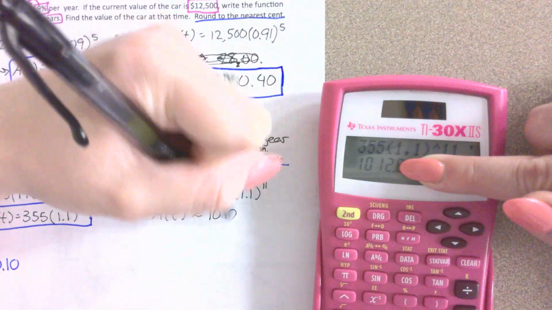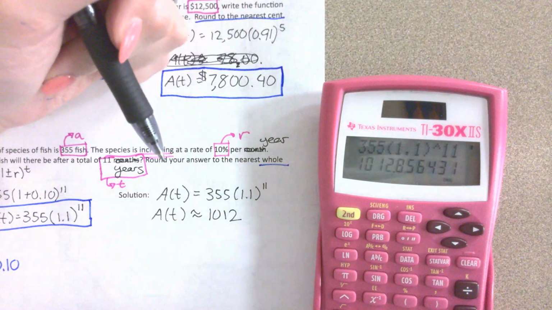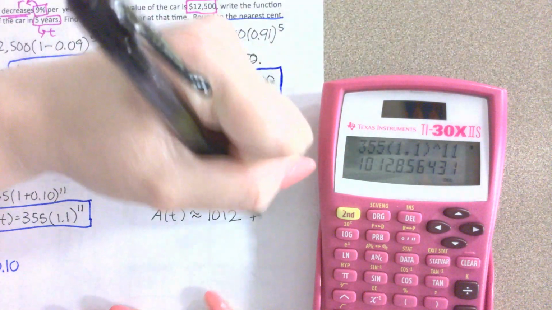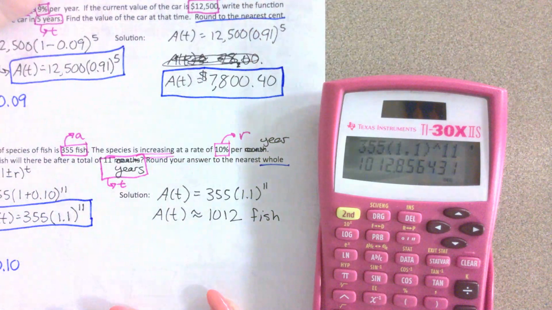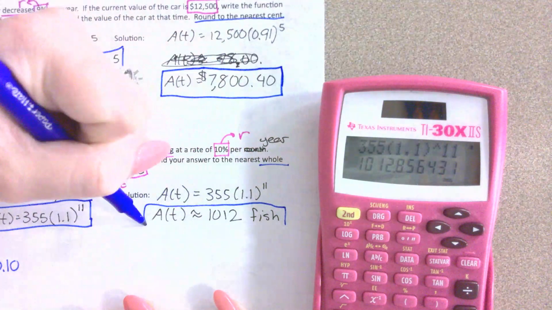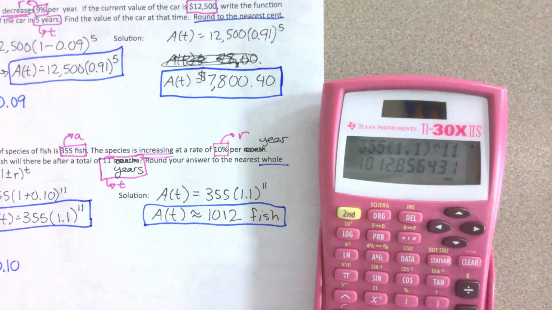And I'm looking at my answer key says 1,013. So honestly, we'll be lenient on this, but if we're going to get technical, it's 1,012. We can't have 0.8 of a fish. So that's how many fish we have. 1,012 fish after 11 years, which is incredible growth for sure. So it's close enough. If you put 1,013, I won't mark it wrong. I'll be nice about it.